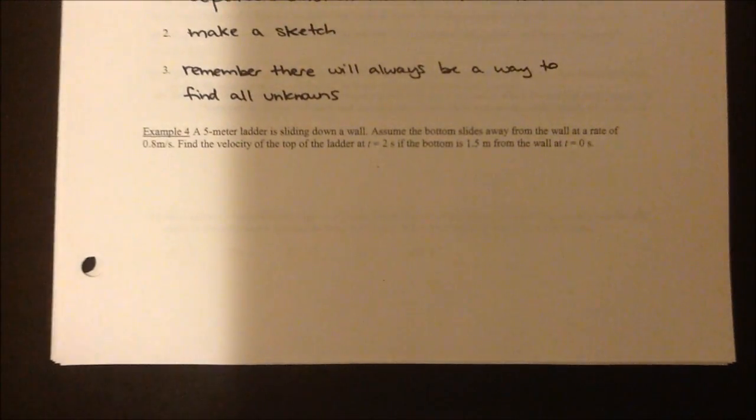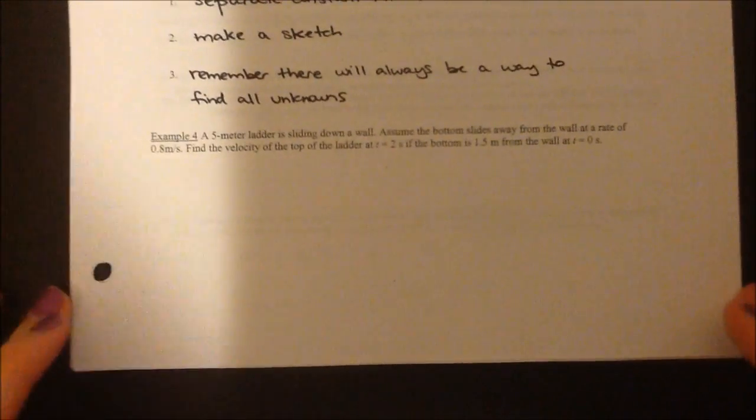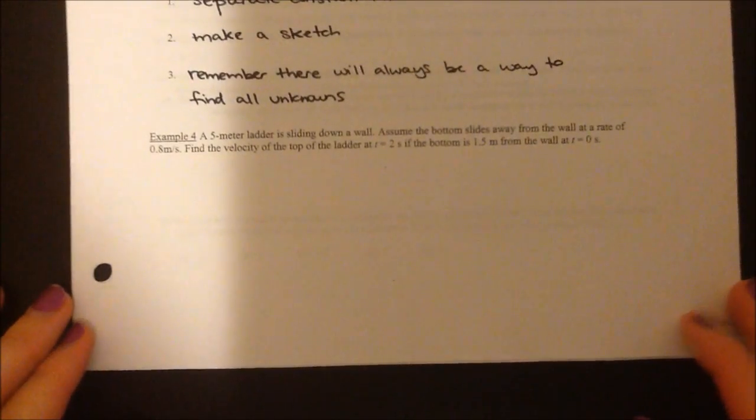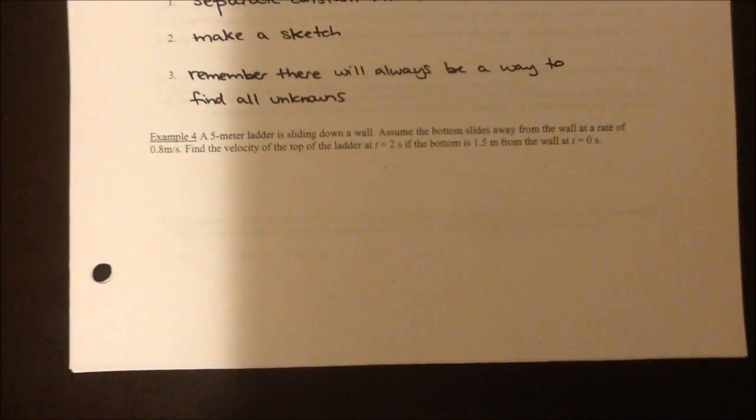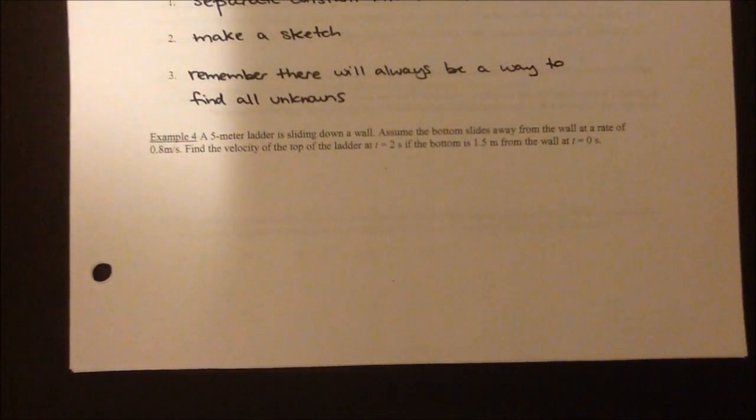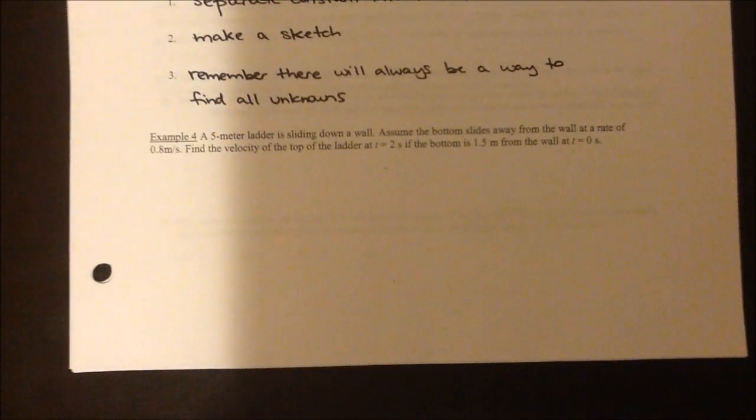All right, so second day of 311, or related rates. We are finally getting to the famous shadow problem. But first, the ladder problem. So we've got a couple problems today that are really, really common, that you'll see a lot of, and we get to use those formulas that I had you write down, so we can kind of go back and reference some of those. So example 4, 5-meter ladder is sliding down a wall.